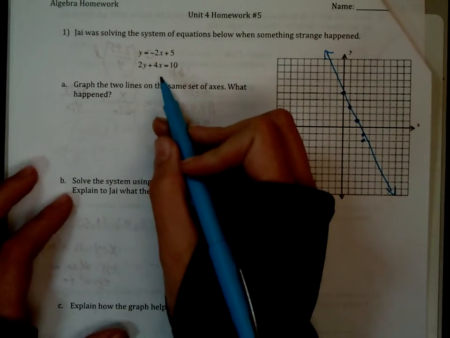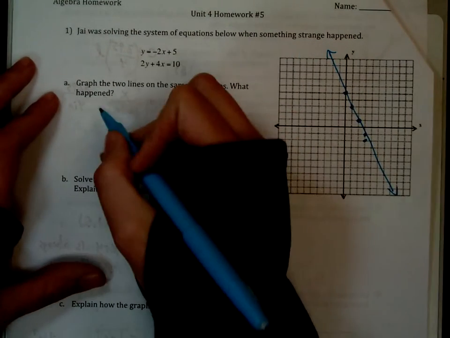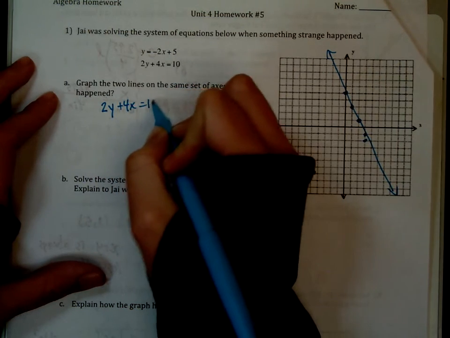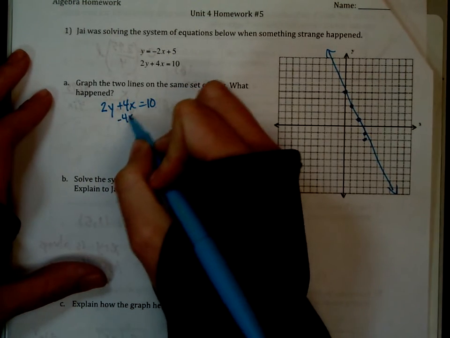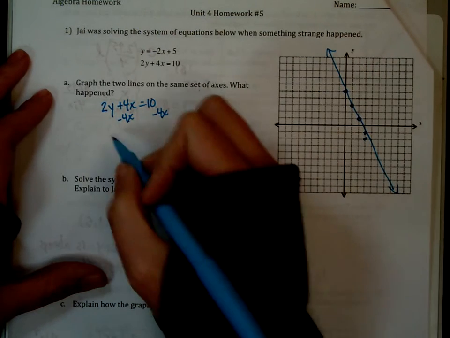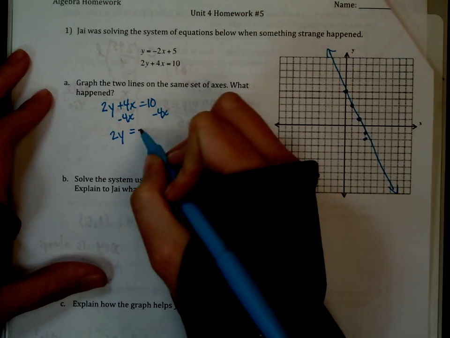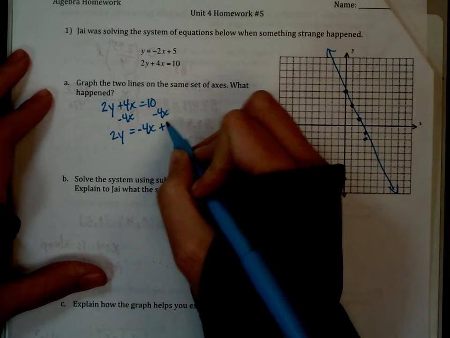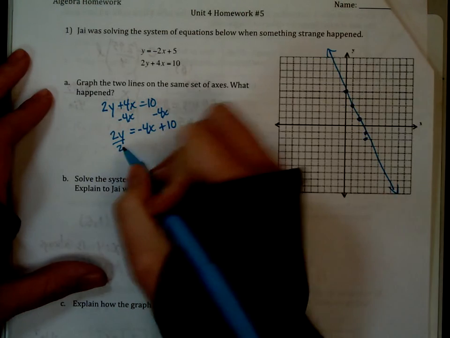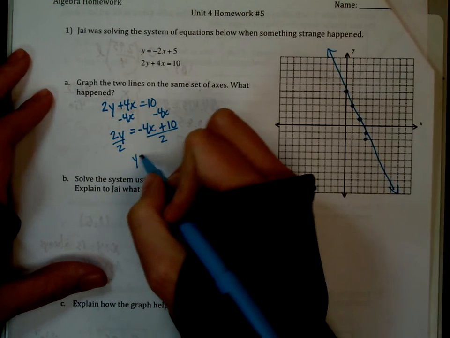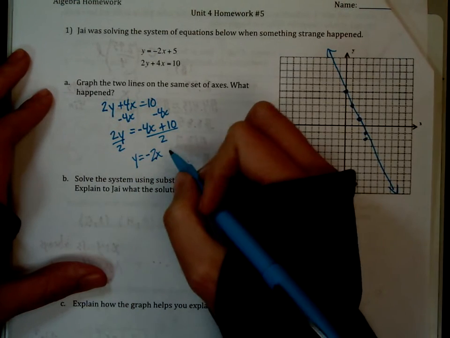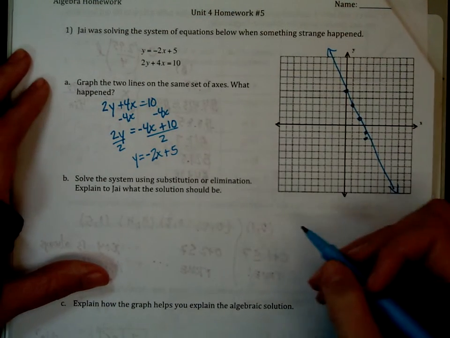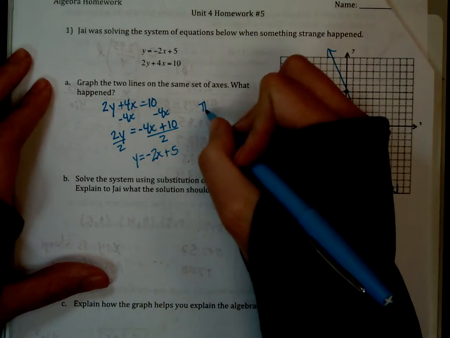This one's not in y equals mx plus b form, so I need to change it. So I'm going to try to get y by itself. I'm going to move the 4x over to the other side. So I get 2y equals negative 4x plus 10. Then I'm going to divide by 2 on both sides, and I get y equals negative 2x plus 5. Oh, that's the same as this line. So what happened was the lines are the same.